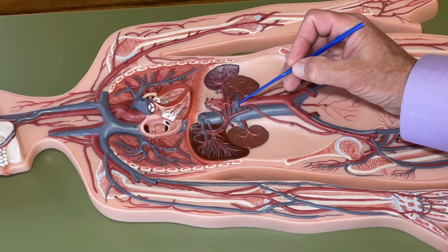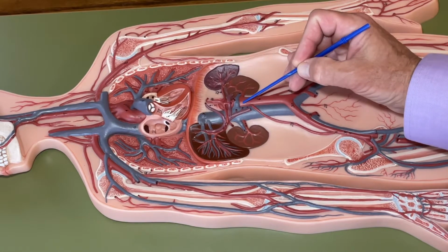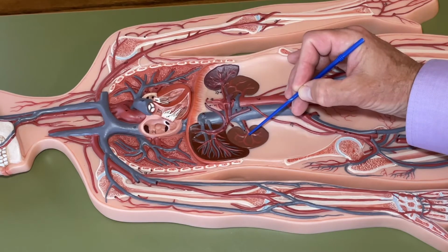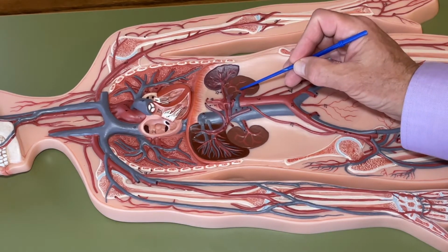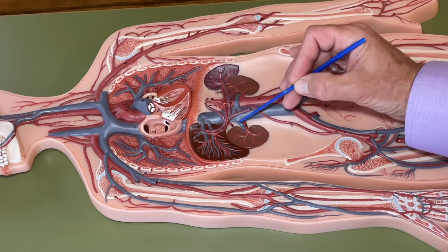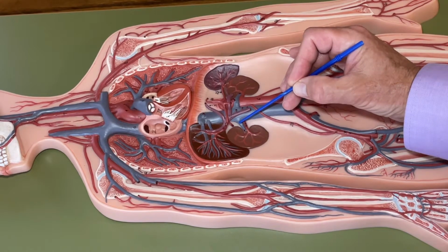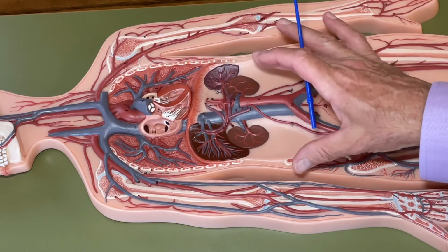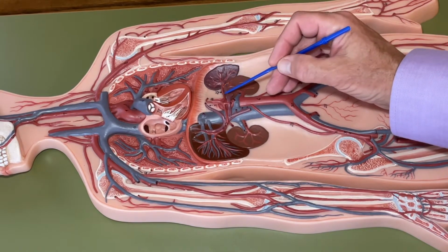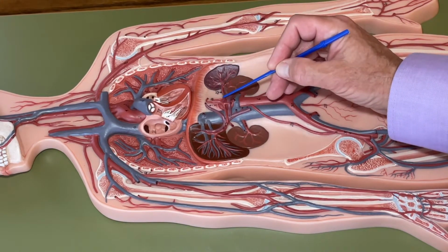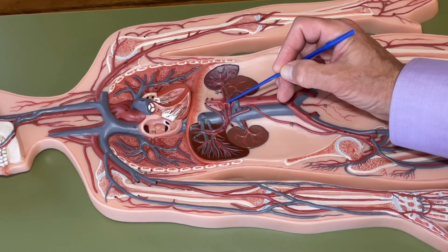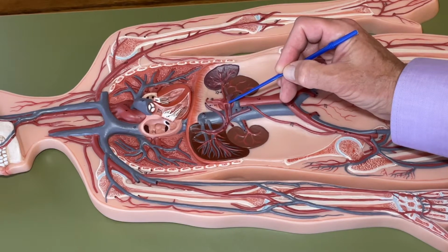As mentioned in the previous model, coming off that abdominal aorta, we have the left and right renal arteries, and then returning from the kidneys, we have the left and right renal veins. If you look at the spleen here, and of course the stomach and the intestines are missing, but you can see that splenic artery coming off the celiac trunk. You can see the hepatic artery coming off the celiac trunk, and this would be the gastric right there.